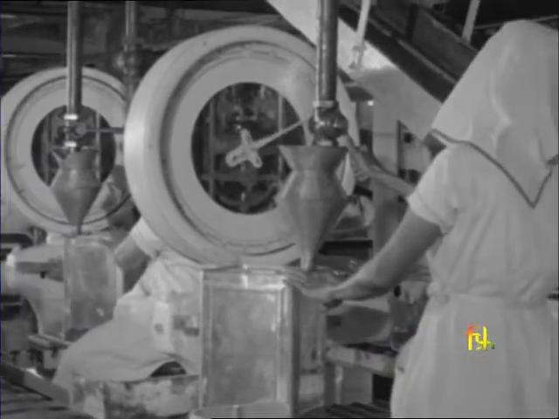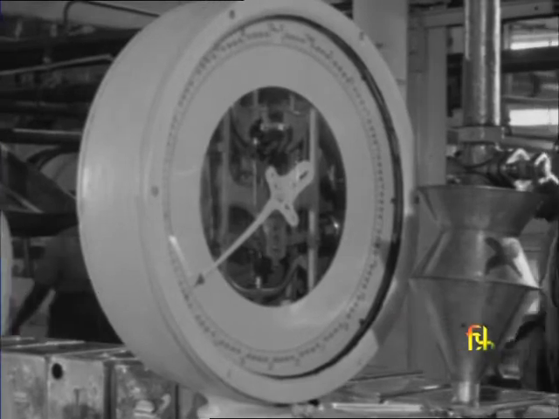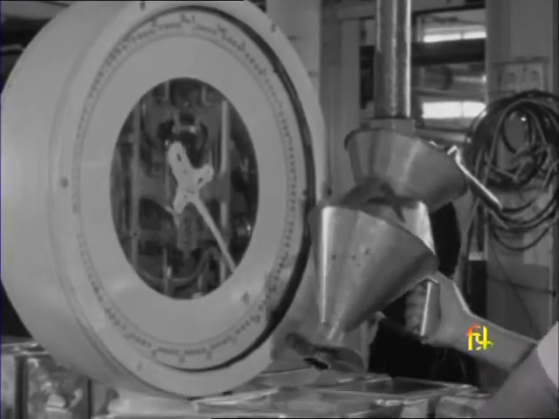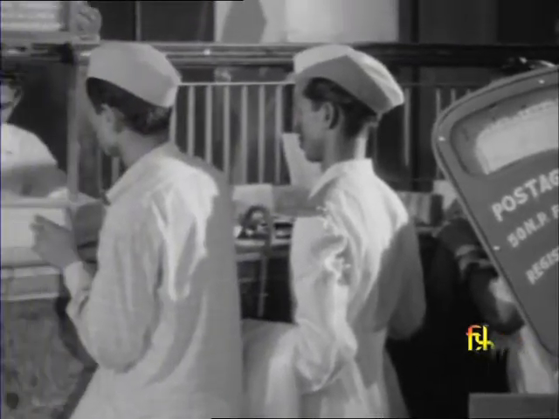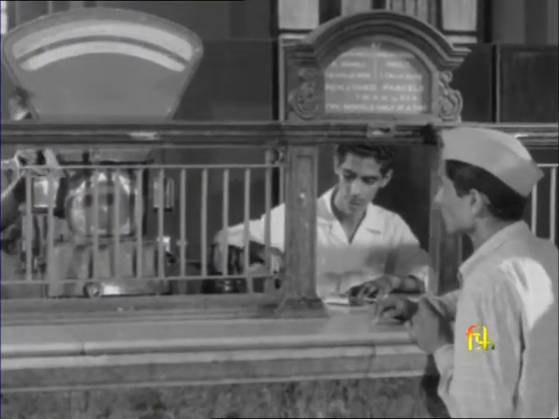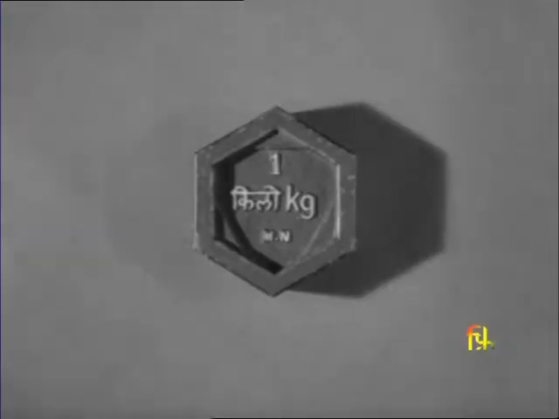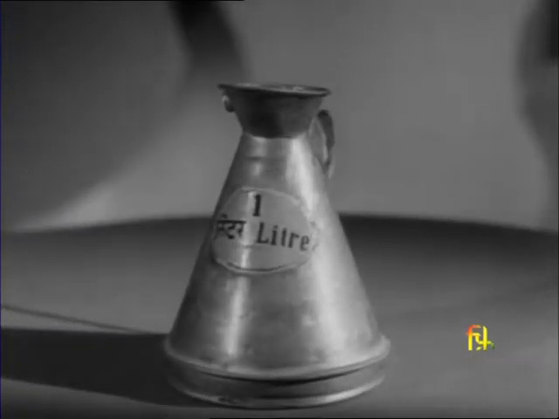The metric measures are gradually being used all over the country. Our industry has switched over to the metric system. Our public services, like the post offices and the railways, have also adopted it and have found it simple and practical. The metric system is part of modern India. Let's learn it and use it.